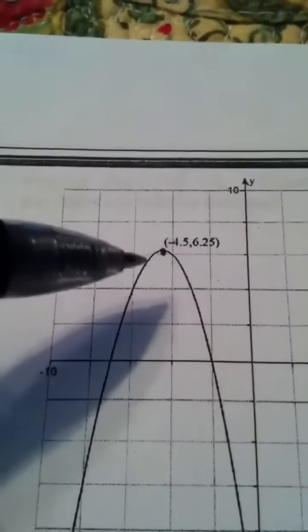Okay, because this parabola opens down, that means that this parabola is going to have a relative maximum value. And remember, a maximum value is not the x value. A maximum value is always output. So the y value here, the highest y value, is 6.25. So the relative maximum is 6.25. Okay? Don't put the whole ordered pair. The ordered pair is where the maximum occurs, but the relative maximum is the y value.